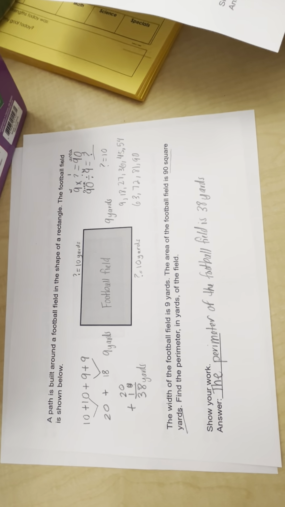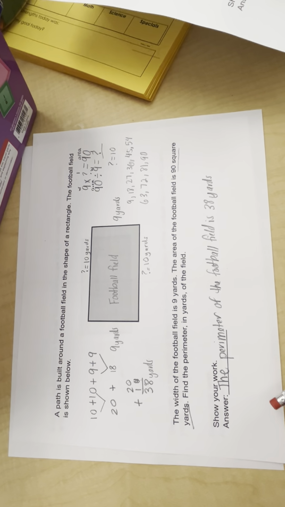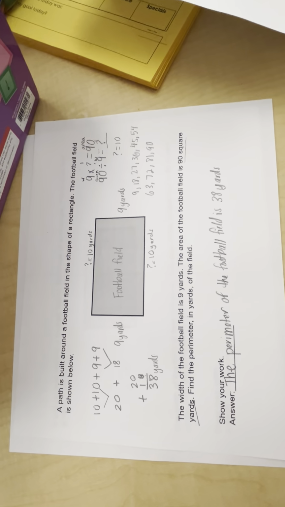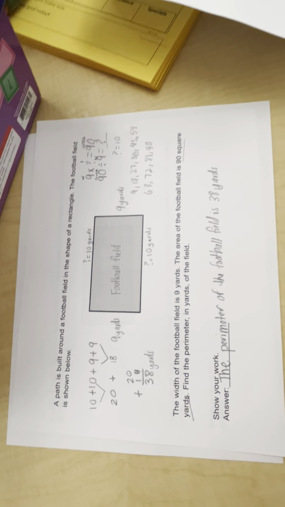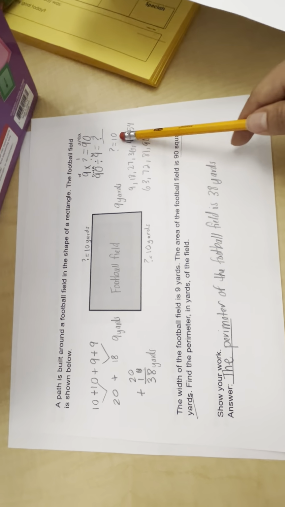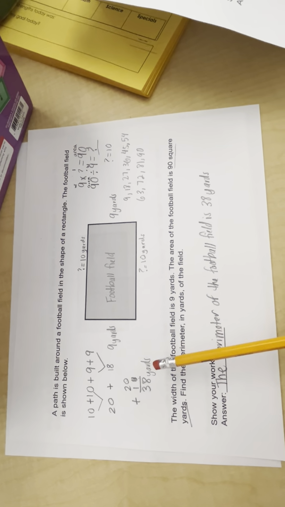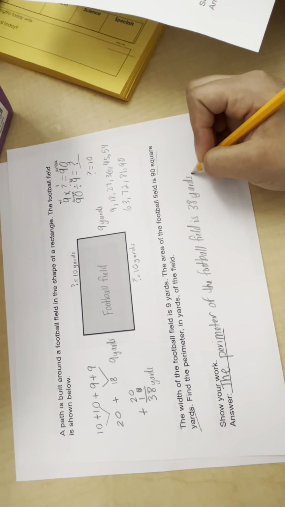Let's review the steps. We read the problem. We had to process what was happening in the problem by retelling. We represented to solve. Now that we solved, we've written our answers.